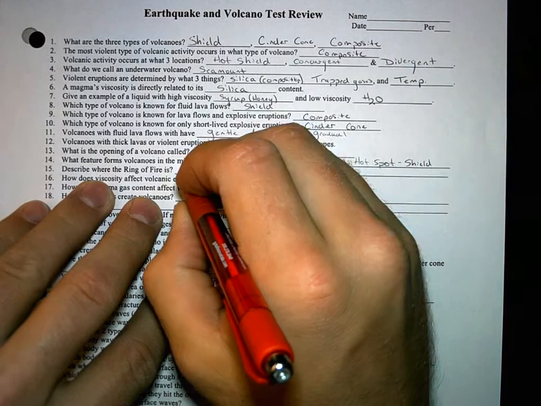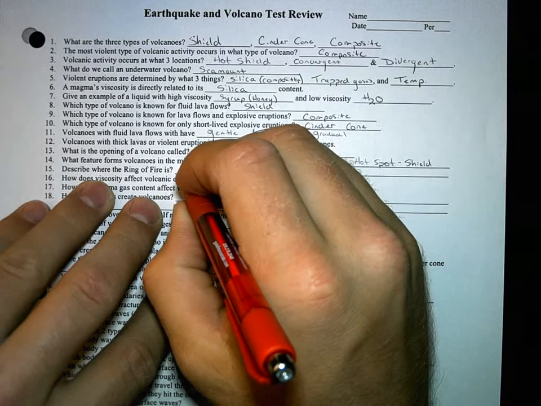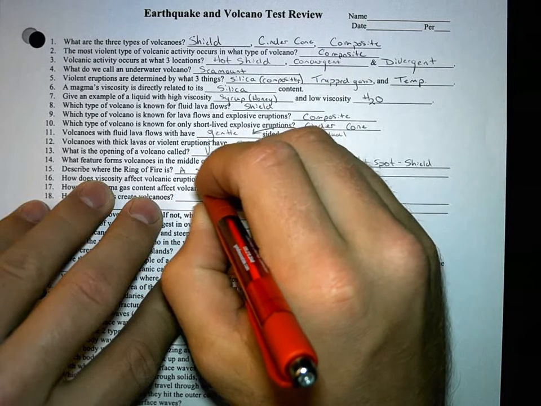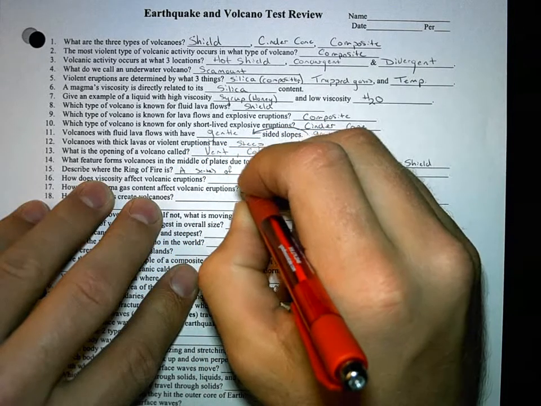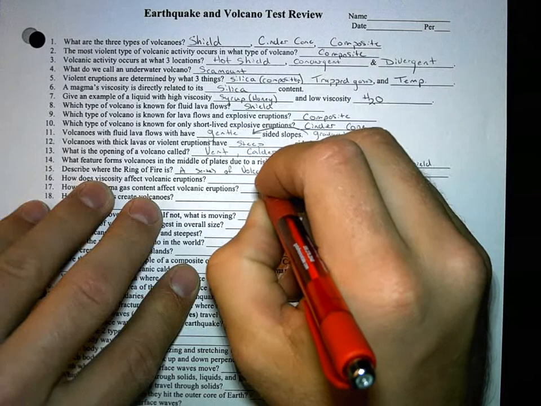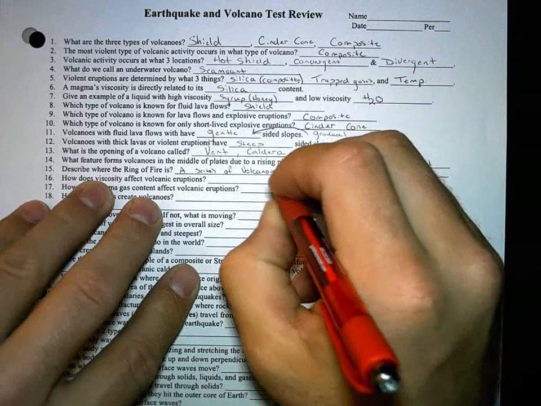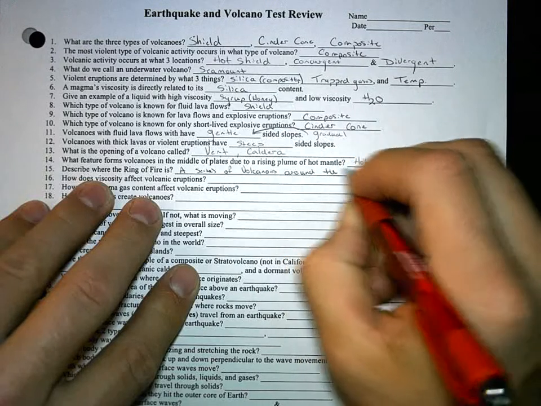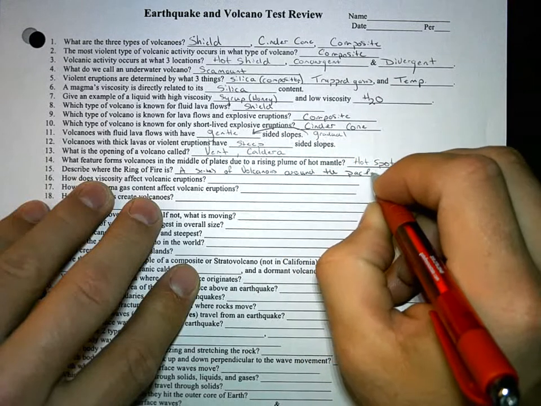Describe the Ring of Fire. It is a series of volcanoes around the Pacific plate.